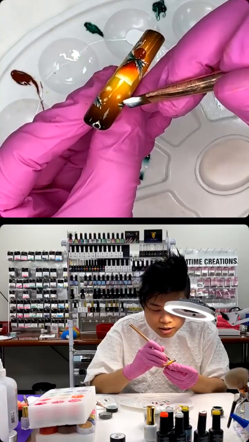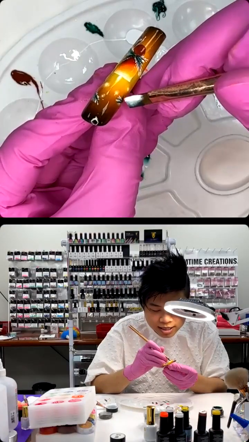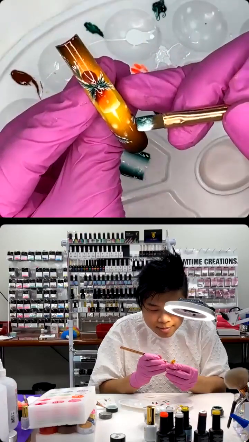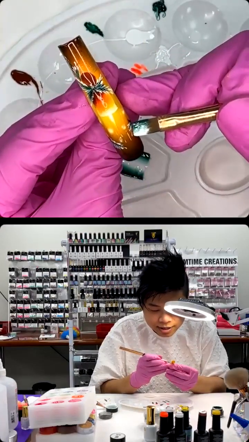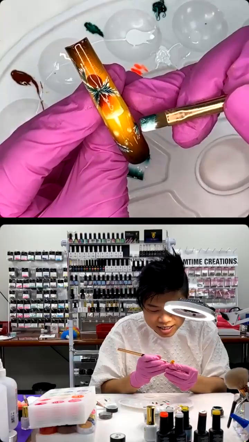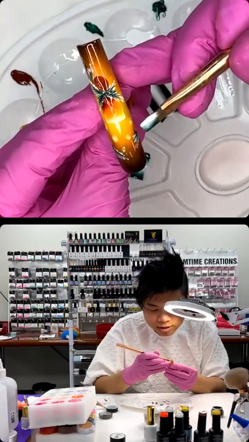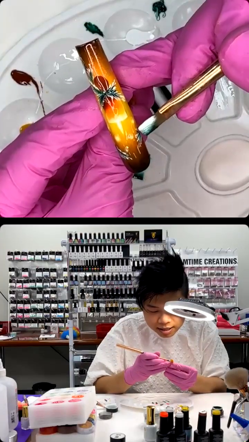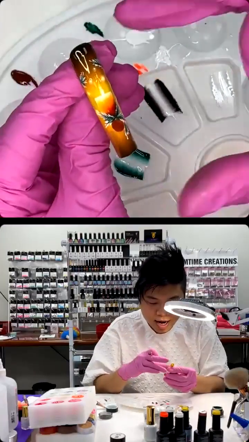The reason I go stroke by stroke like this is that I want to make sure my pattern is flattering. But when you get the hang of it, you can just go crazy. You don't have to do it slowly like me. I just want to make sure that everything is correct.